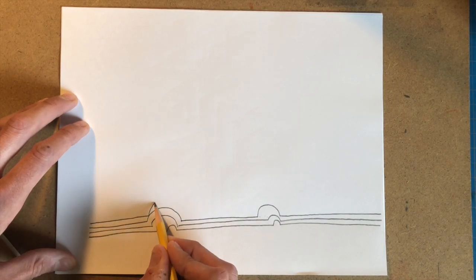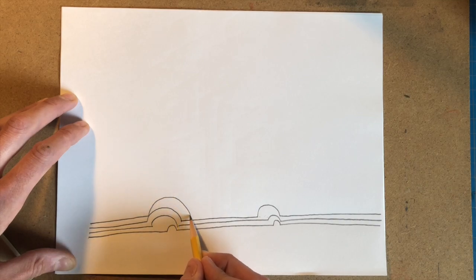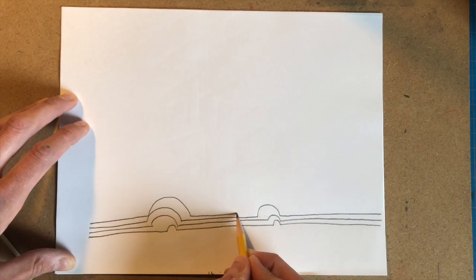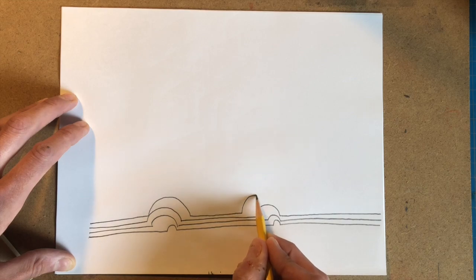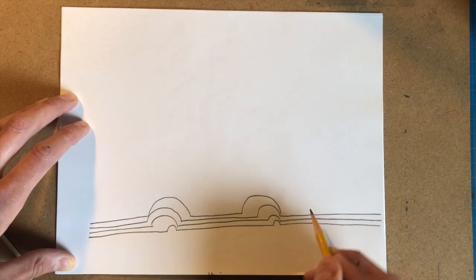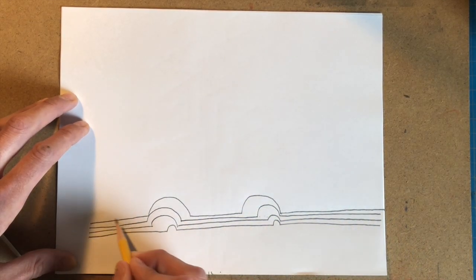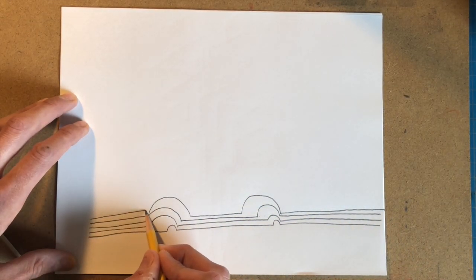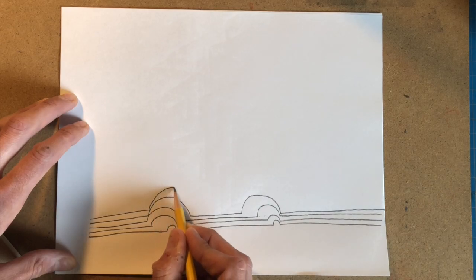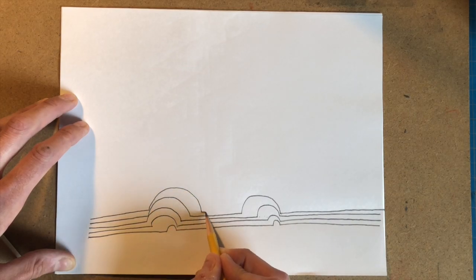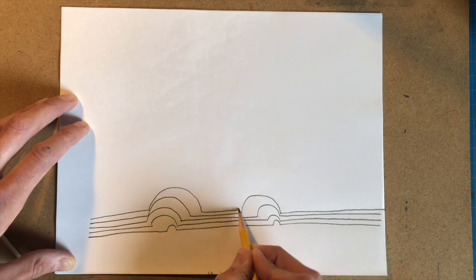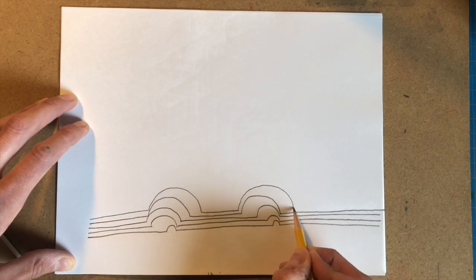They can even touch and then go far away on the other side, or start really far away and then get really close. So you can work at your own pace and practice controlling your lines and creating your bumps.